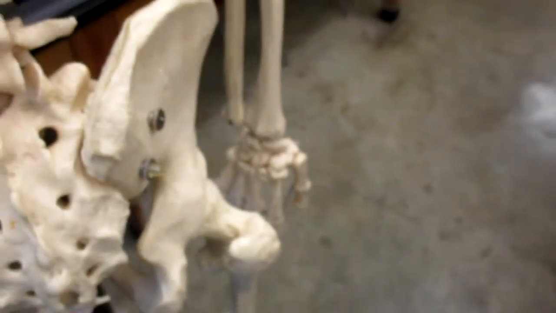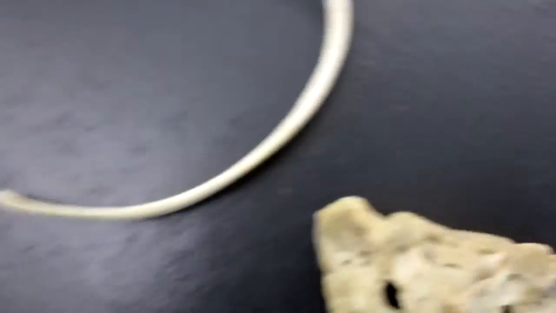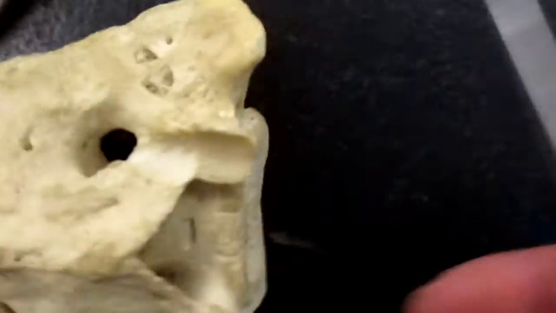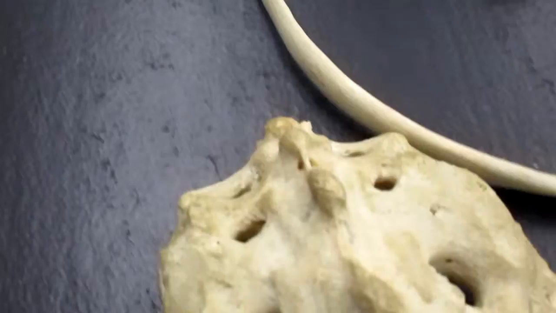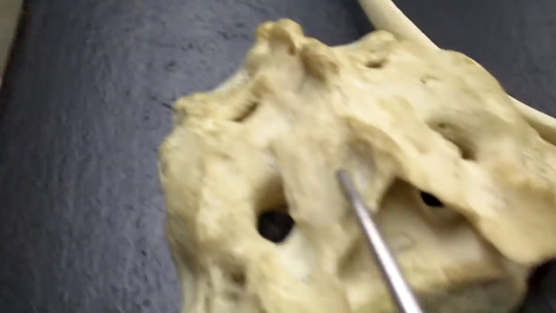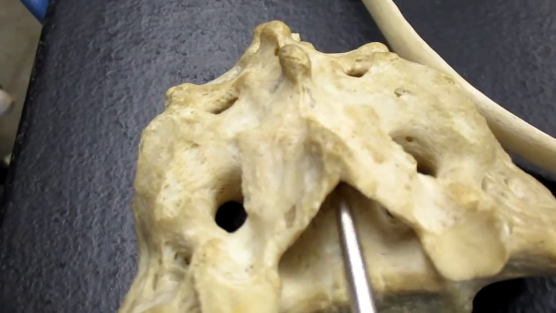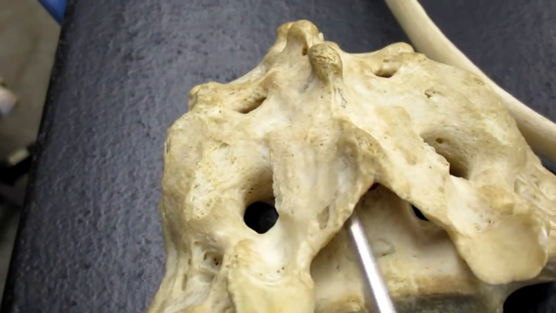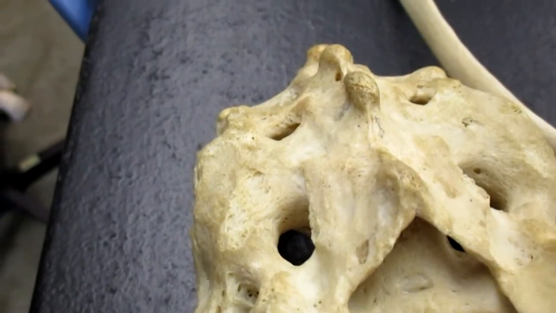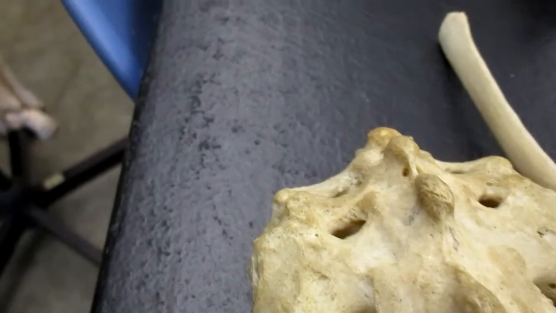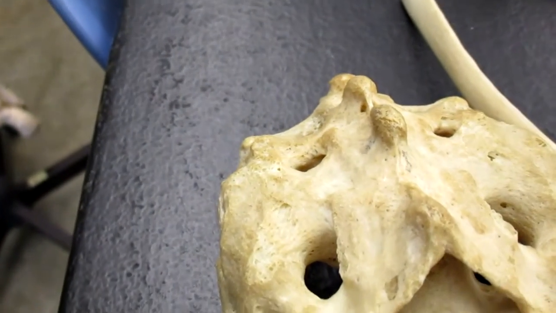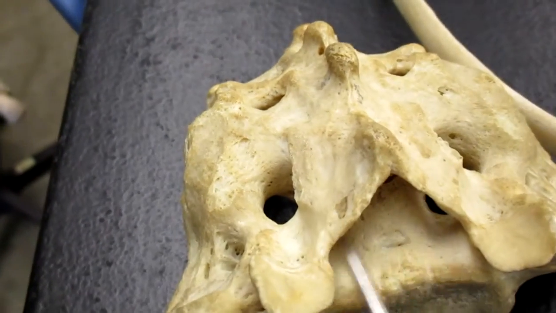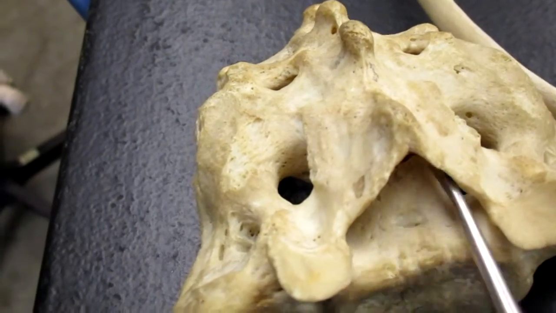And let me show you this on this sacrum bone here. So this is a real sacrum bone. This is the dorsal part of your sacrum bone. So here is your sacral canal right there.